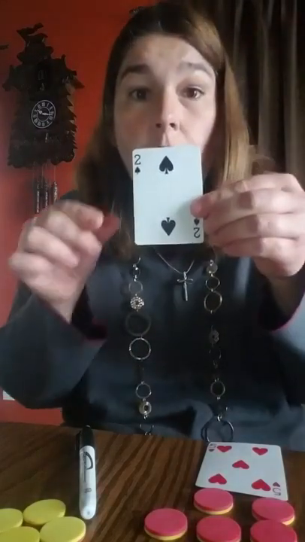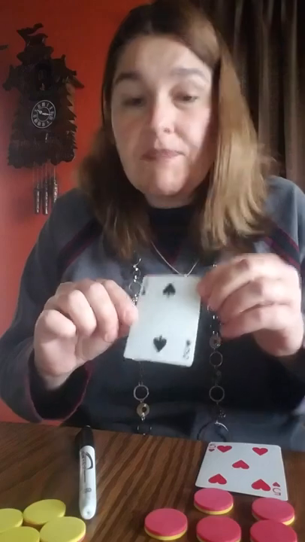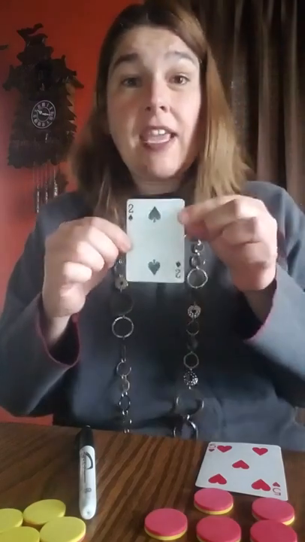So I have a negative 5. So let me get my negatives out. 1, 2, 3, 4, 5, right? And then it says the second draw is also a negative integer. So I have the negative 2.